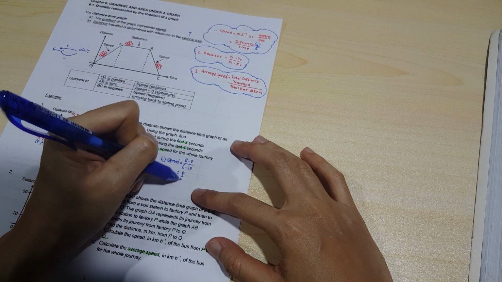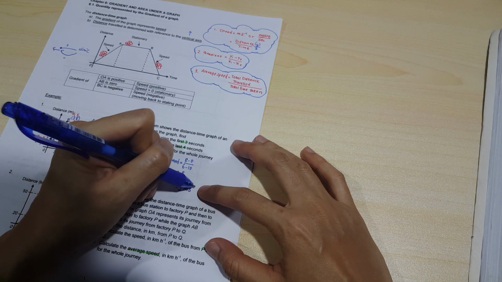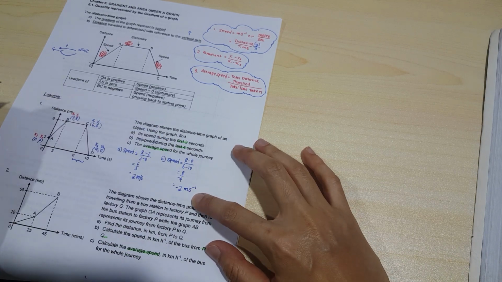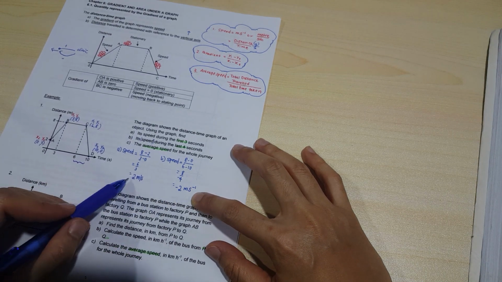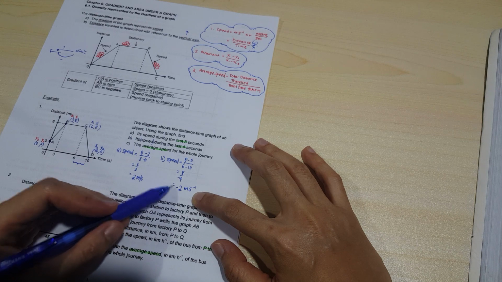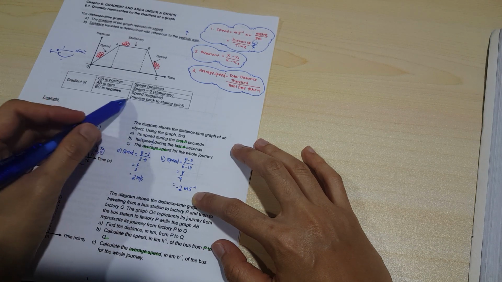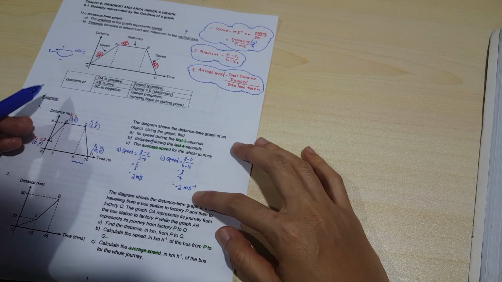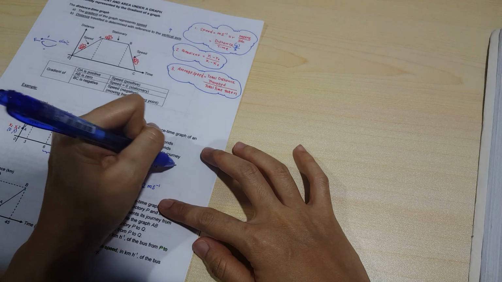8 over negative 4 equals negative 2 meter per second. The speed, you see the difference between them? One is positive, one is negative. Negative only means that it's going back, moving back to starting point. But the speed is still 2 meter per second here, right?